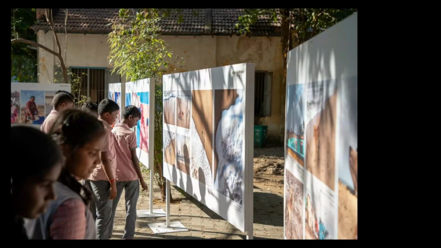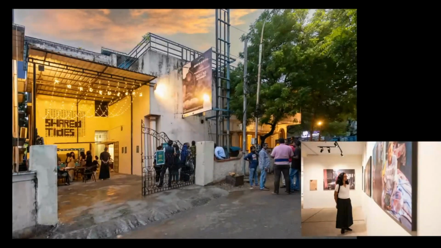This is again a student showcase, which was done in the Egmore Museum. Again, a project done for students by students. This is an interesting project called Shared Tides. It's a residential program that we worked on with 2 artists from Sri Lanka and 2 artists from India. The space that we occupied was a biscuit factory, adjacent to our office, which was converted into a gallery.